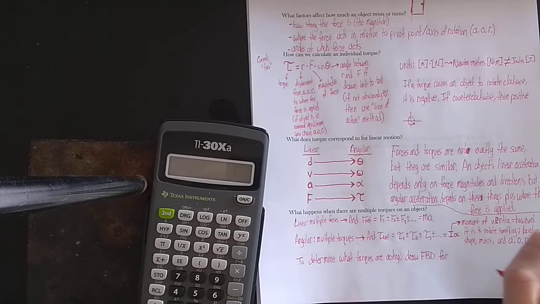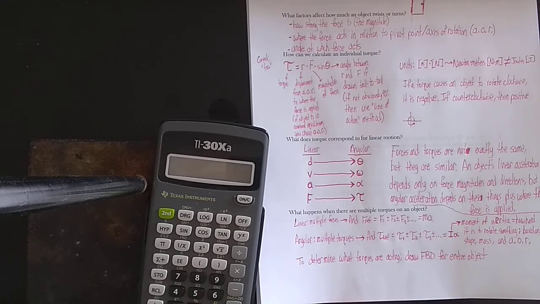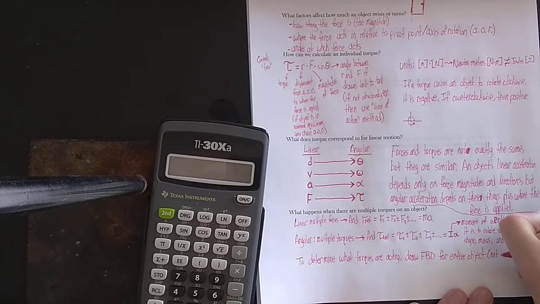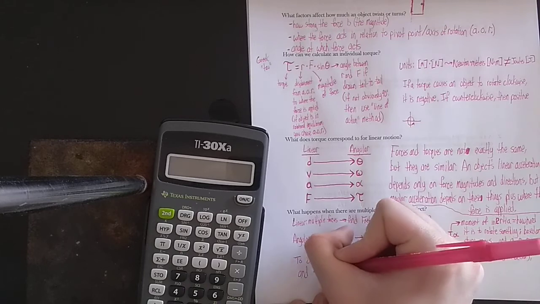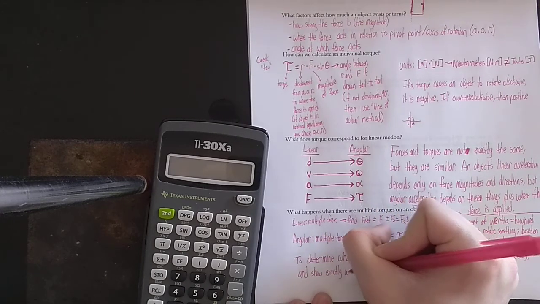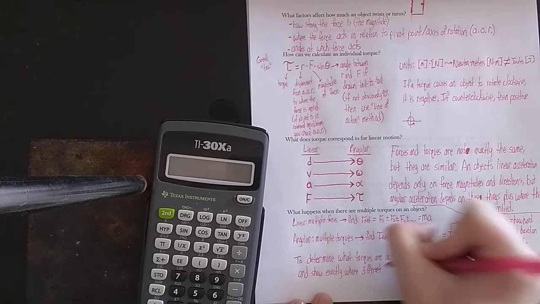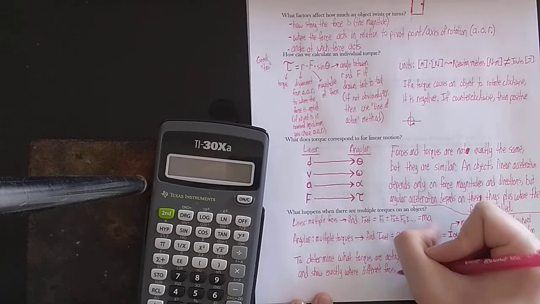You used to reduce the object down to a little dot. Now you are drawing the free body diagram for the entire object. You need to draw the actual shape for torque, okay, and all the other rotation stuff we're going to do. For the entire object, not just a dot, and show exactly where different forces are acting.